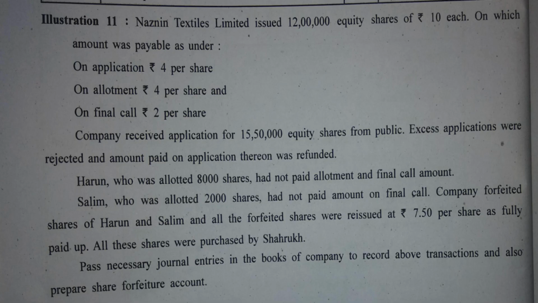So here is the question on your screen. Firstly, we are going to read the question carefully, understand it, and only then solve it. You should pay 100% attention for its complete understanding.